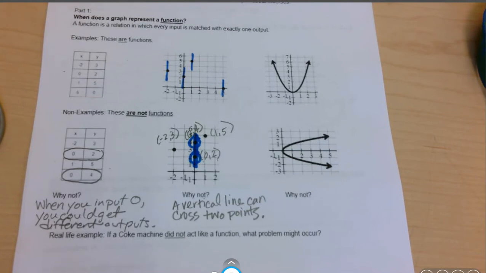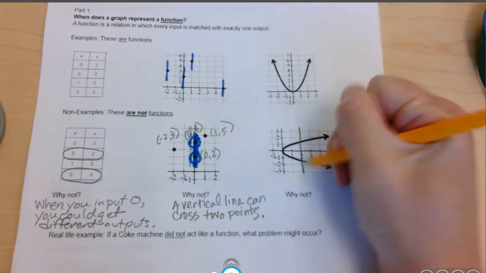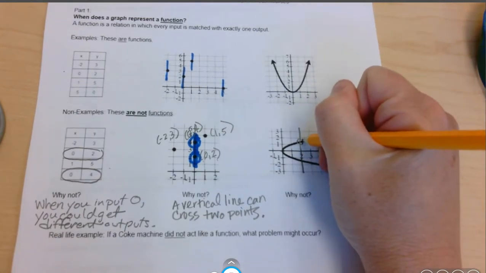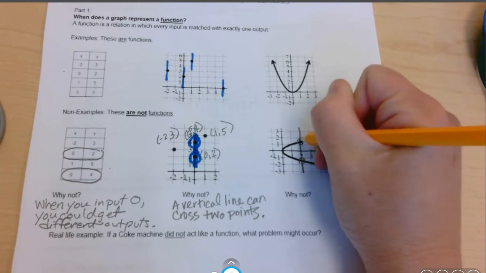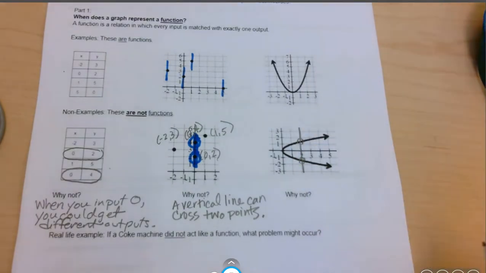So for the third one, function experts, what do you guys think? Do you think yes, it's a function, or no, it's not? No. Hey, Lonnie says no. Anybody else have an opinion? Kenny says no. Should we do a vertical line test to see? Yeah. So you can do a vertical line test. And if you pass 2 different points, that means that when I input 2 as my x, there are 2 different values for y.